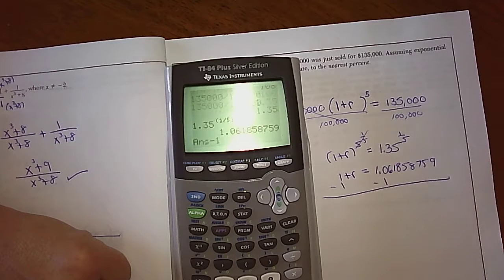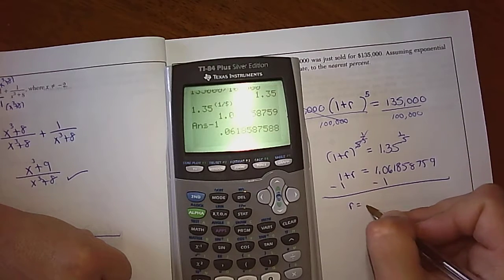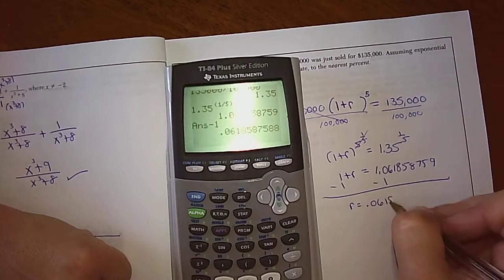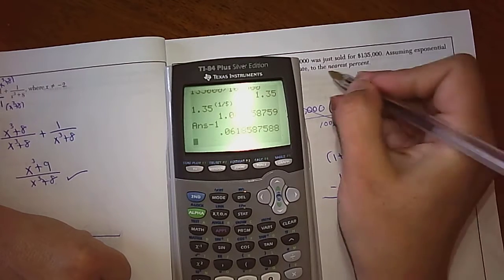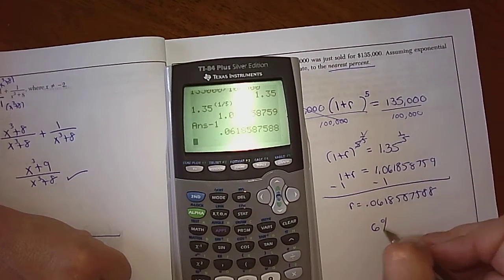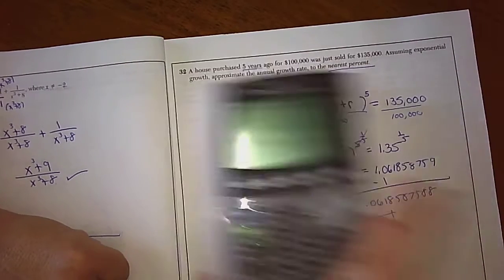So minus 1. r equals 0.061858758. And they want it to the nearest percent, so this would be 6%. And that's the answer to the question.